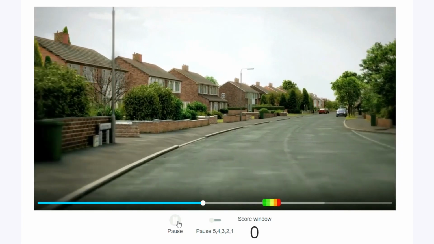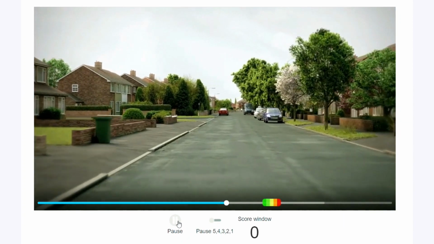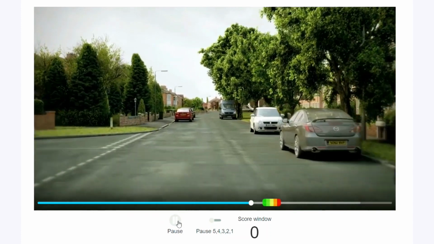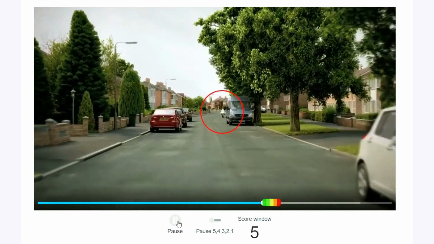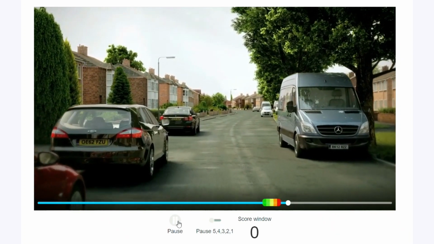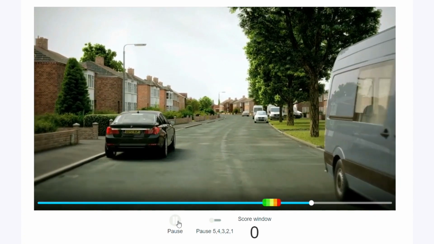You're driving through a residential area. There are parked cars on either side of the road. This causes the road to narrow. You suddenly see a motorcycle emerge from behind a grey vehicle parked up ahead on your right. As soon as the motorcycle comes into view, it becomes a developing hazard.